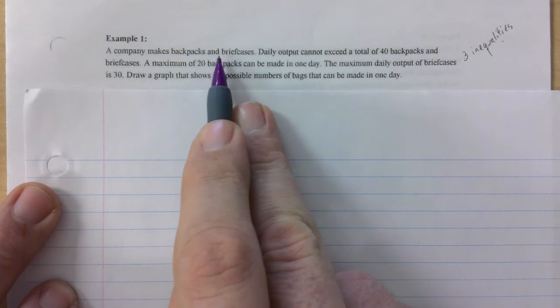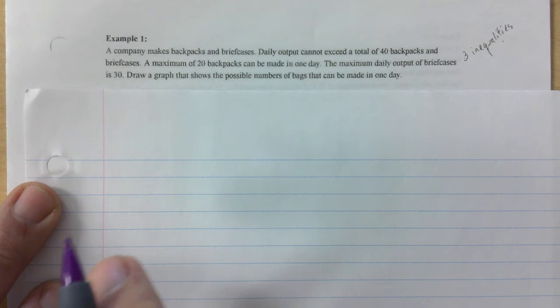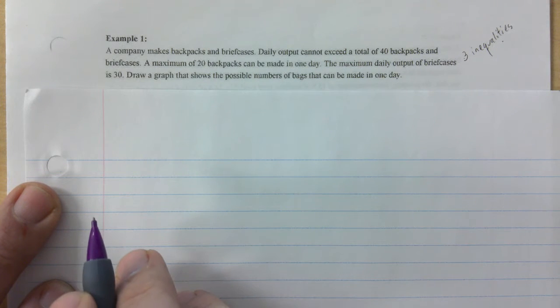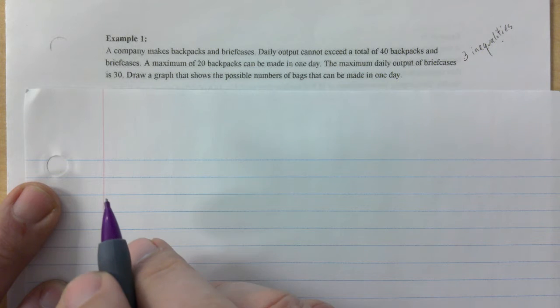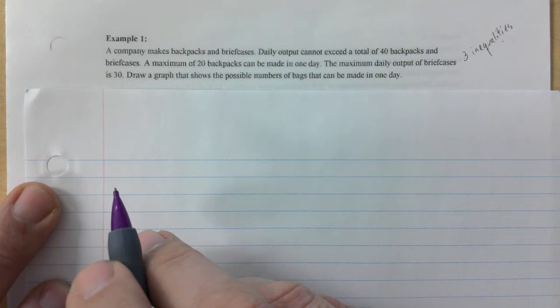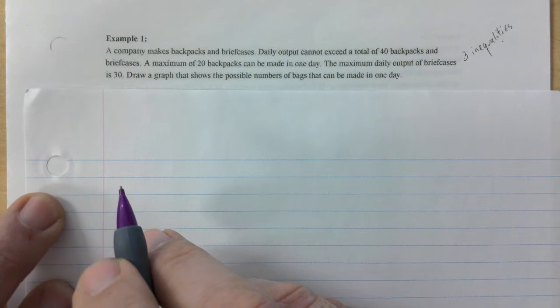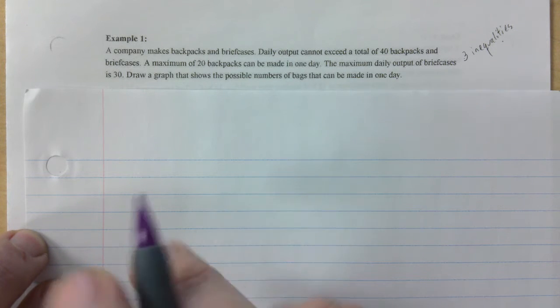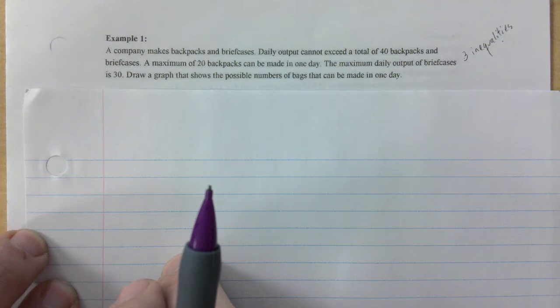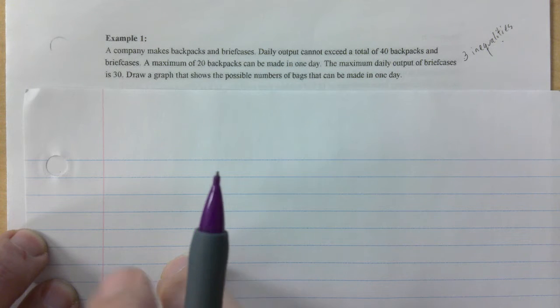A company makes backpacks and briefcases. So right there, you should realize that those are your two variables here. Daily output cannot exceed a total of 40 backpacks and briefcases. A maximum of 20 backpacks can be made in one day. The maximum daily output of briefcases is 30. Draw a graph that shows the possible numbers of bags that can be made in one day.